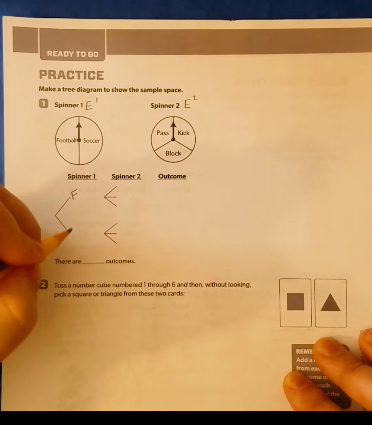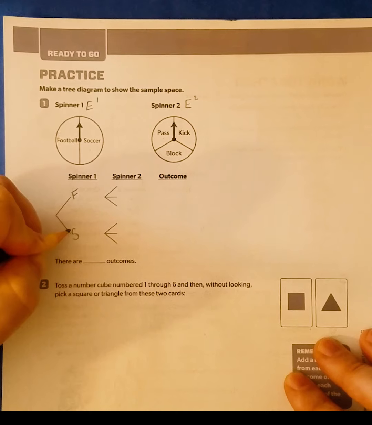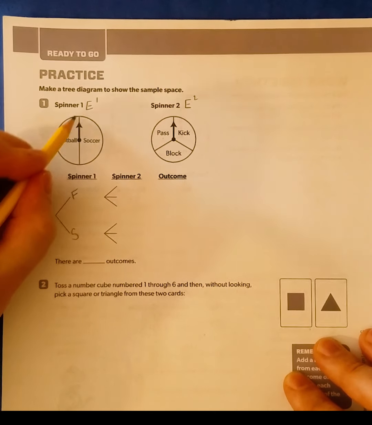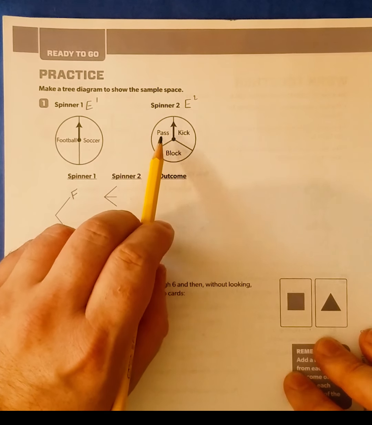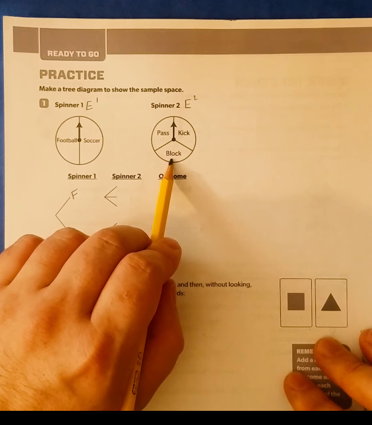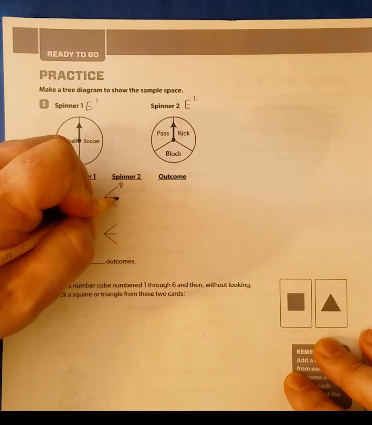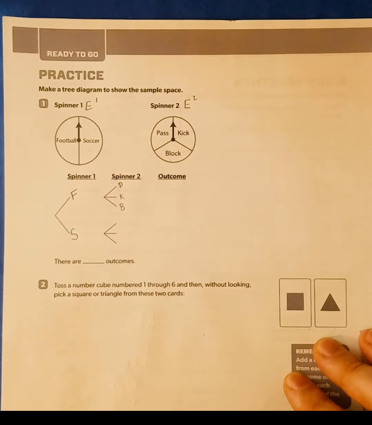I'm going to put an F and an S. Now, if I spin football and I move on to my second event, I can either pass, kick, or block.